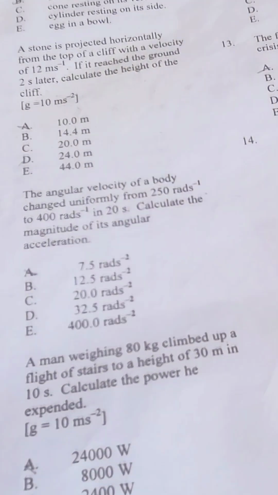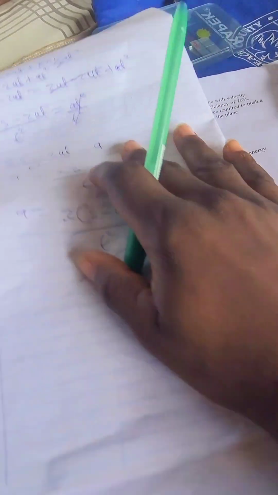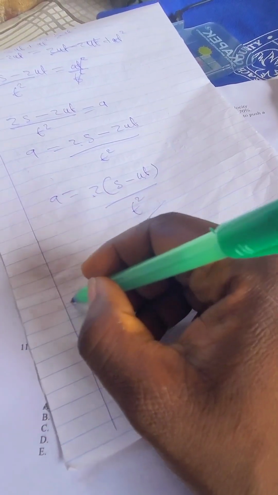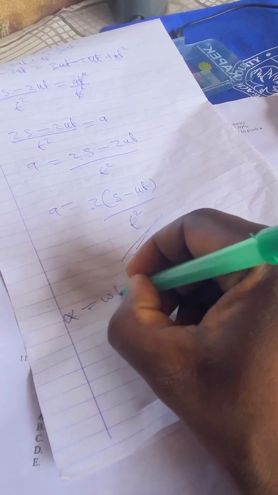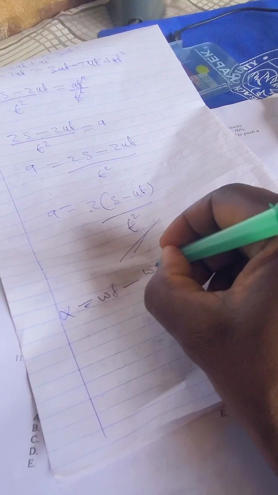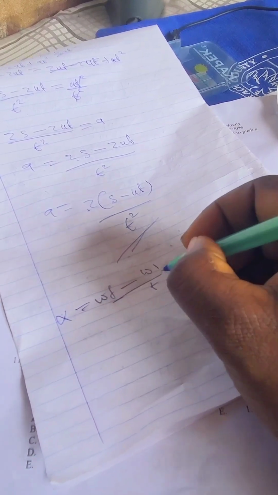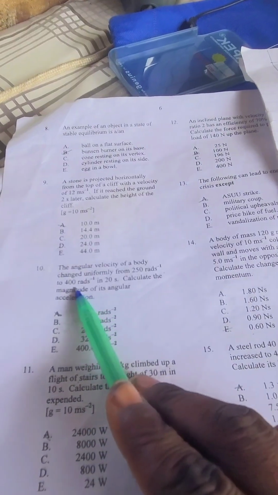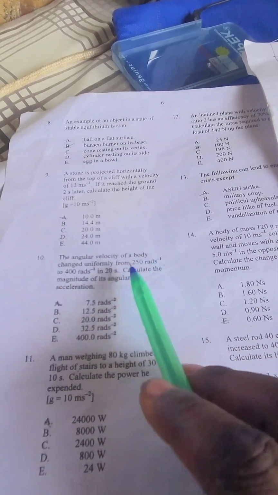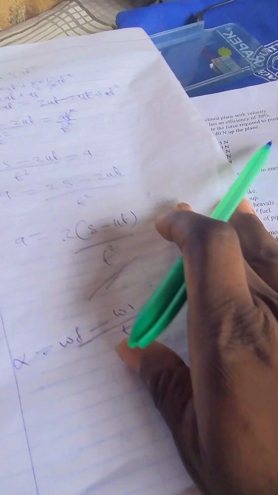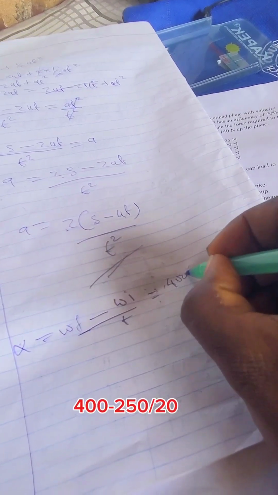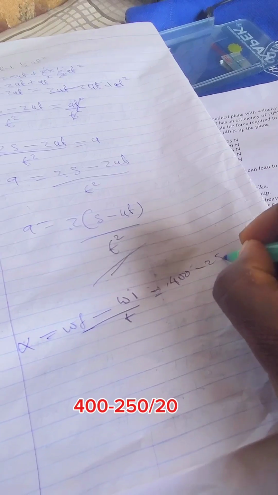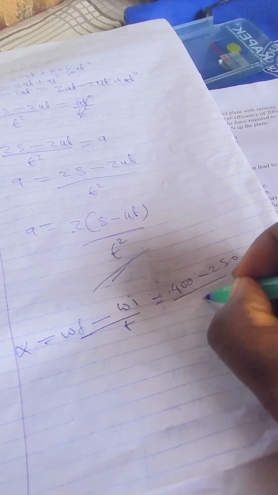So to calculate the angular acceleration, alpha equals wf minus wi over t, which is time. So we have 400 minus 250, our time is 20 seconds. So simply, it equals 400 minus 250 over 20.